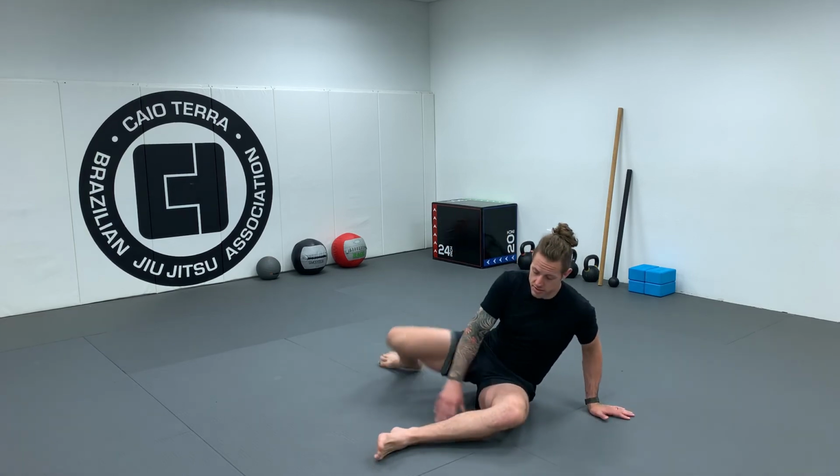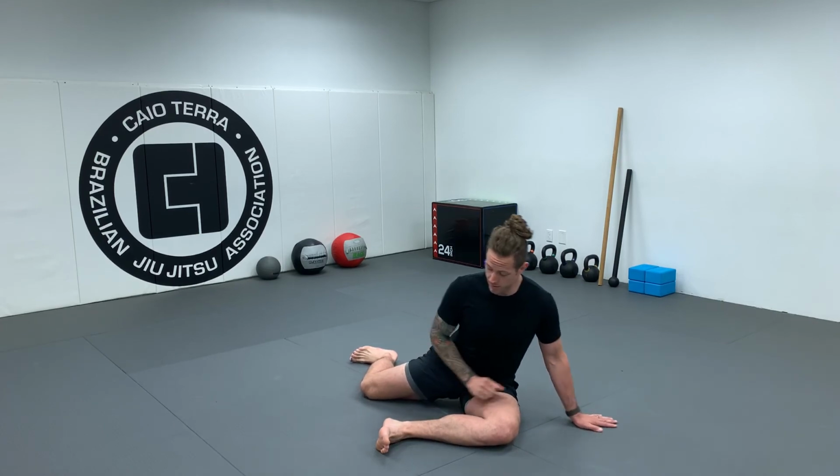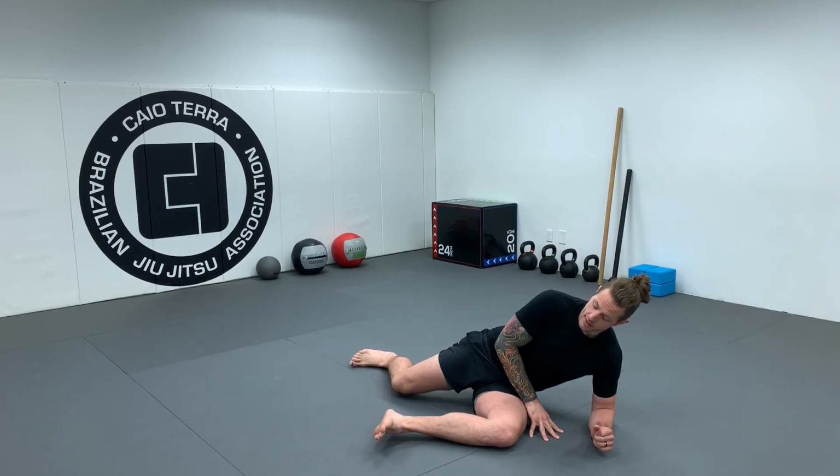So just remember that in every position that we're working on, we can change it up here too, into the 90-90. If I'm fully at my end range and I'm stretching here, I can't externally rotate my foot any further. If I was out of my position, now I can externally rotate and lift up.